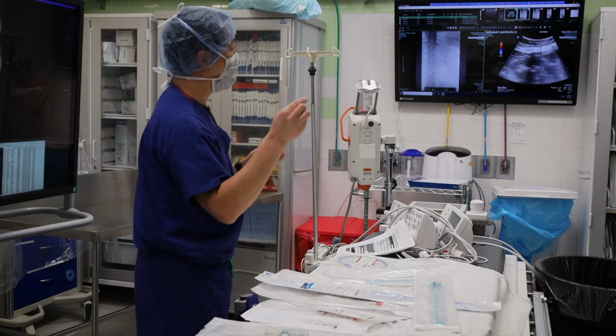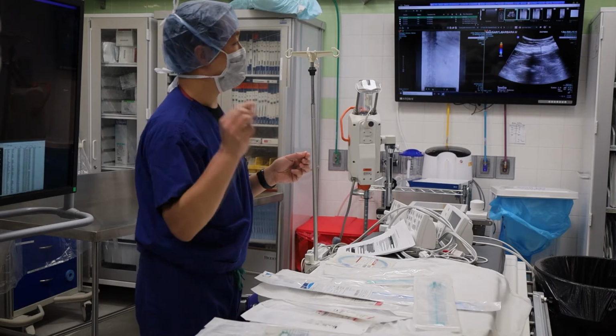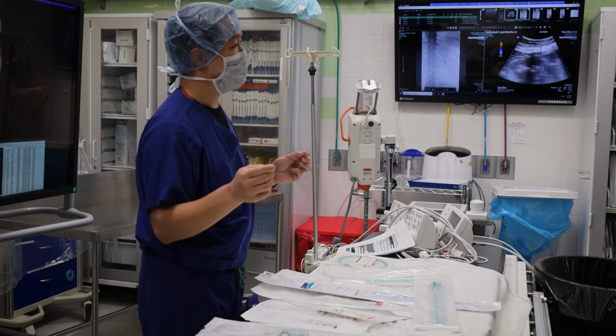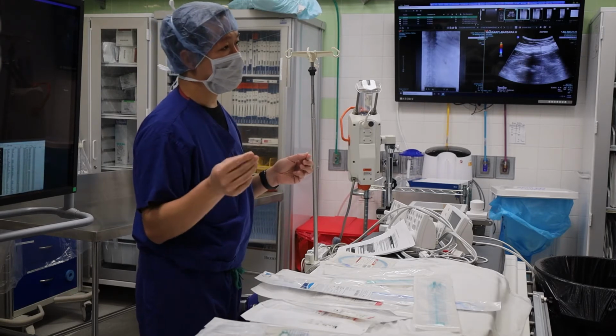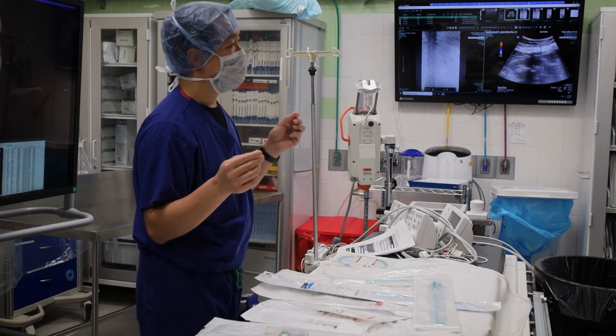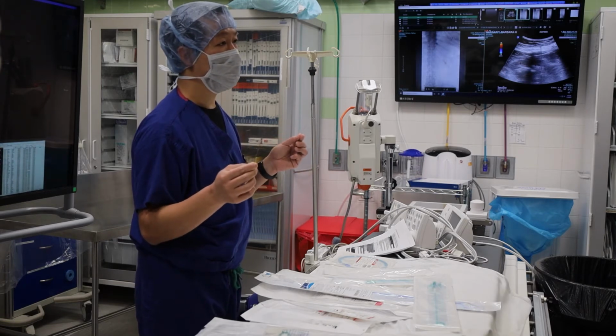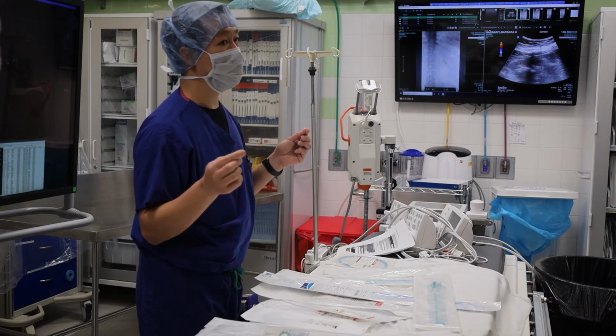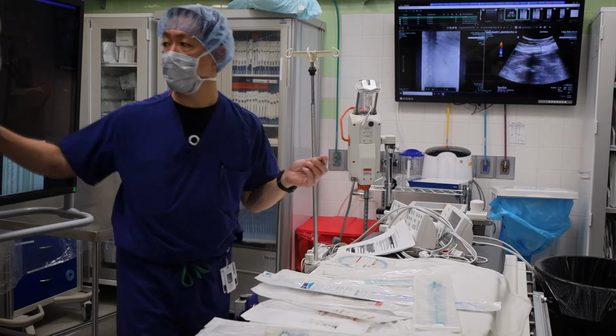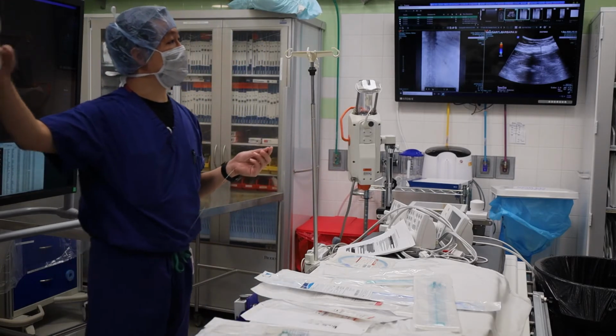0.018 or smaller wires we might ask for are Nitrex, Glide, rarely V18. Do you know why we don't want to use a V18? It's too stiff, right? And you can actually go through and through the kidney. That's the same reason why.